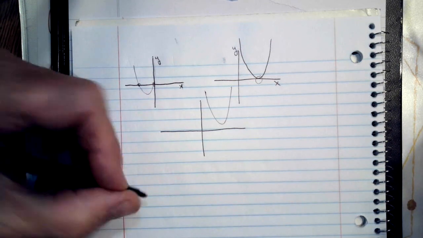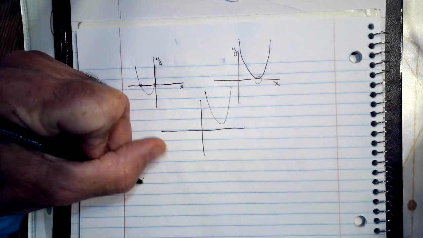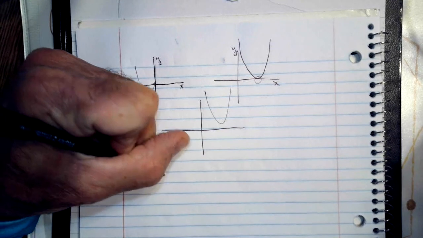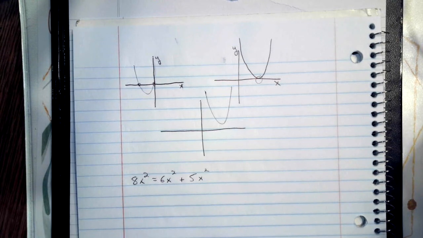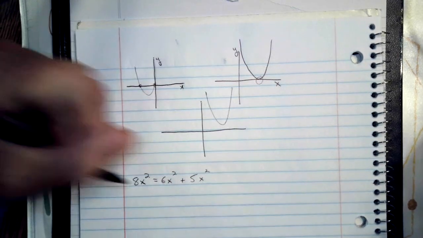If I were to draw it, it makes it really easy to picture what's going on. When you're seeing them in real life, they look like this: 8x squared equals 6x squared plus 5x squared. And you say, what is that? And you answer yourself, I don't know. I'm in algebra, I'm taking a class. You're supposed to tell me that. And you're right. I am.